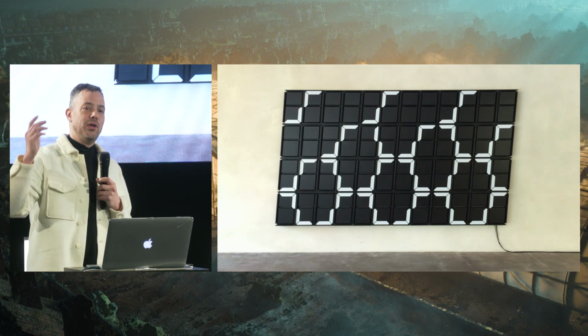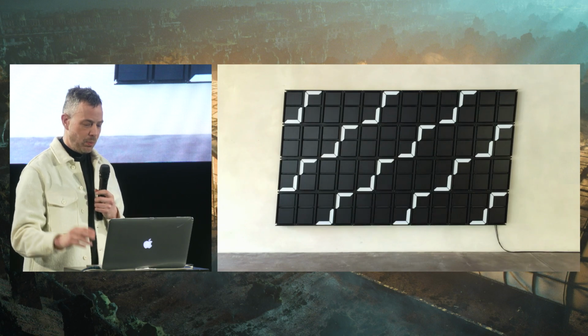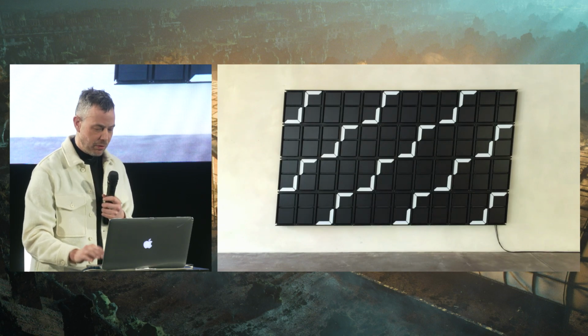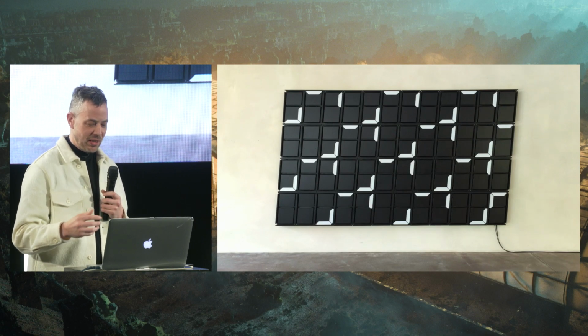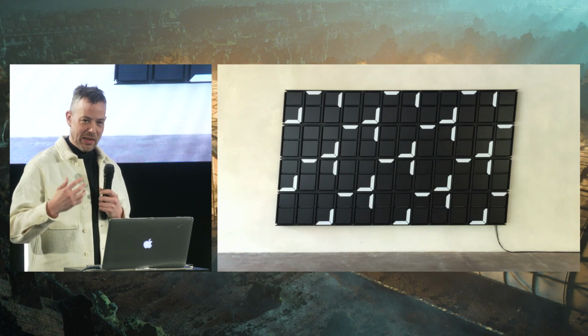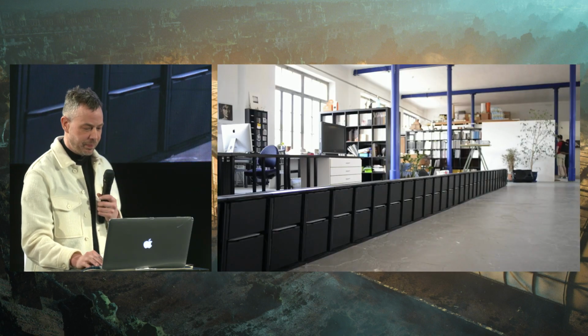So this configuration was made for a surface. We decided to work on patterns and form, but there is a different variation of this piece which tries to display or to work with speed. So the configuration changes.